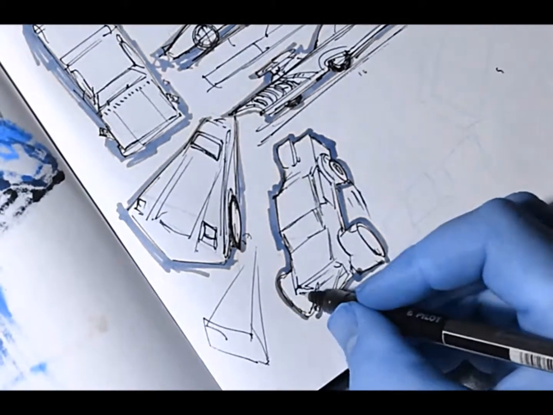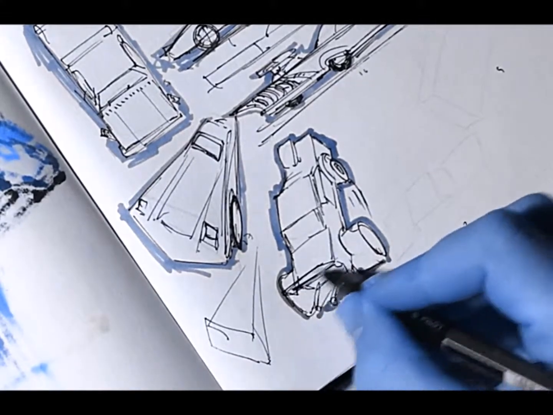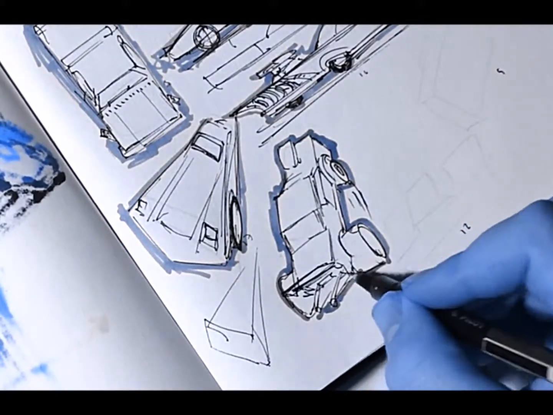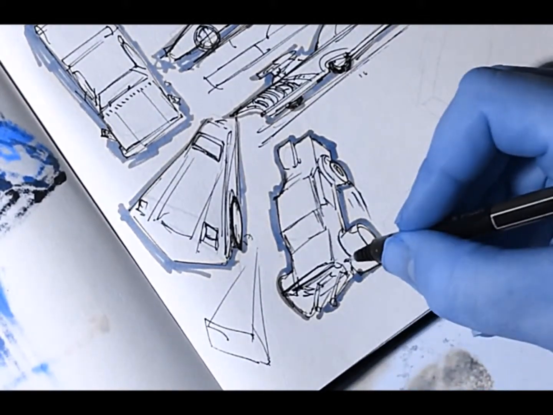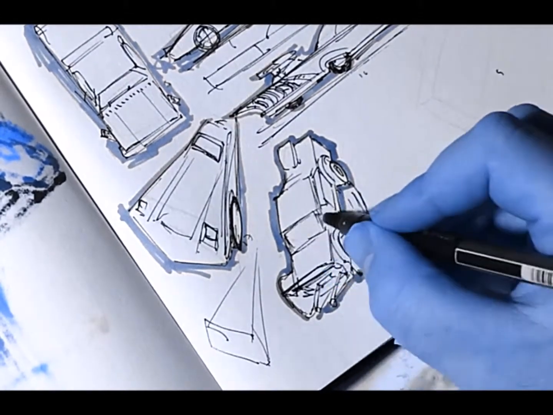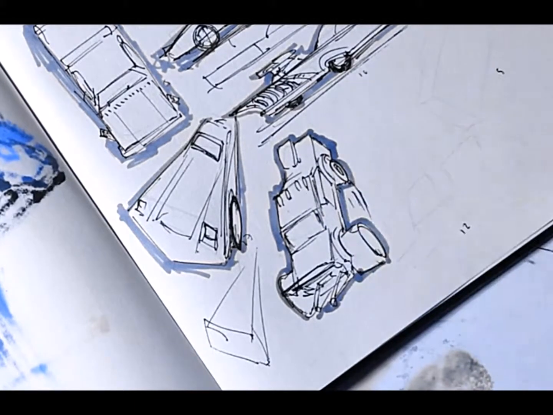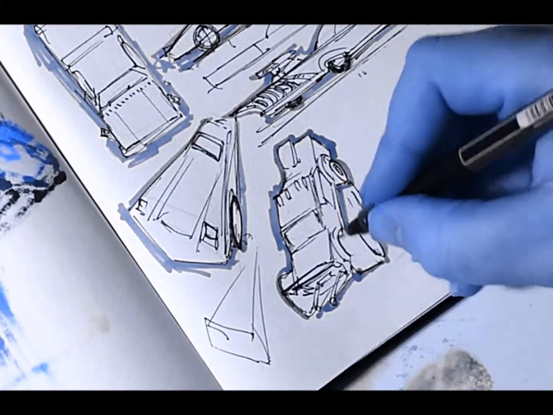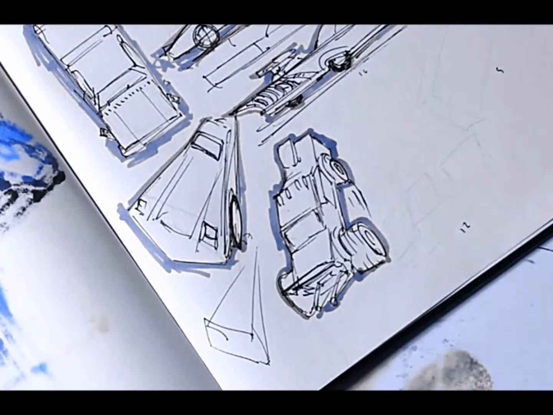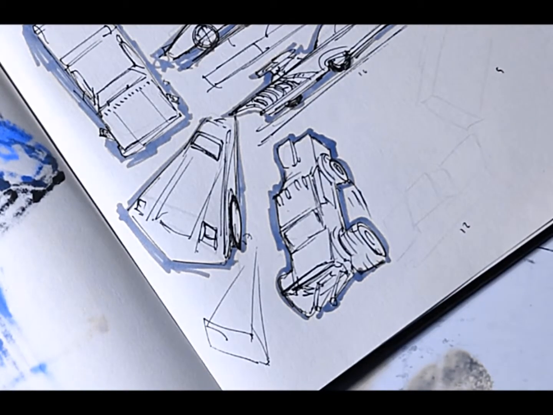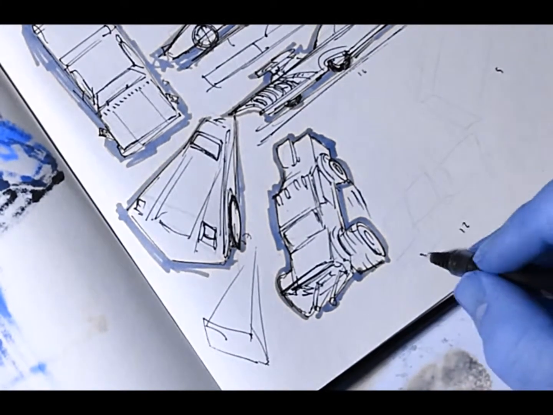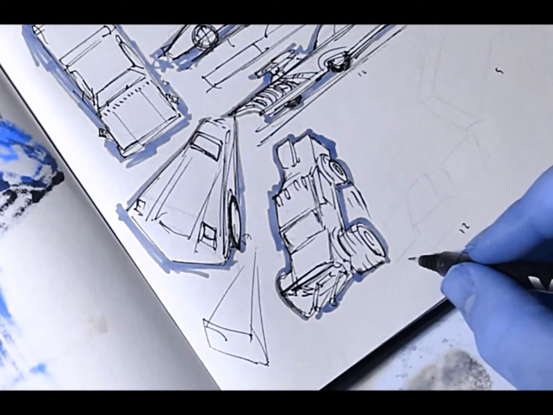Might actually add a little spoiler on the back of there. Some lights there. Okay. Then I'm going to do another angle here.